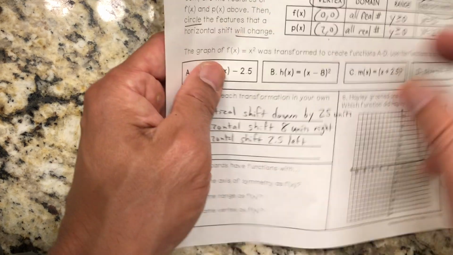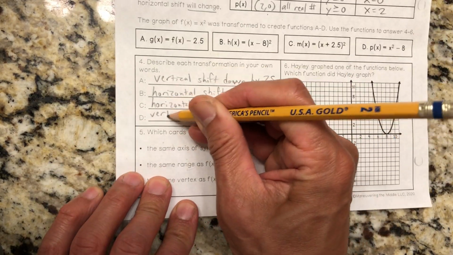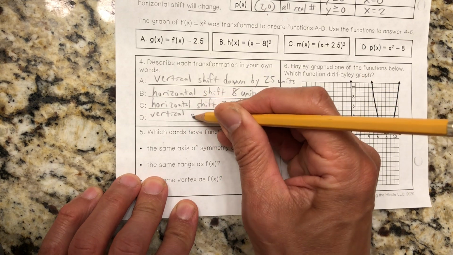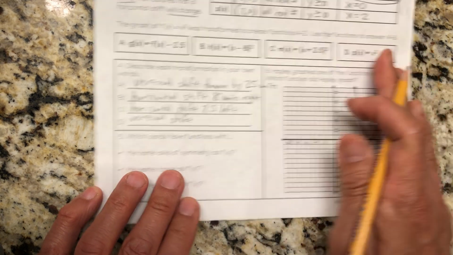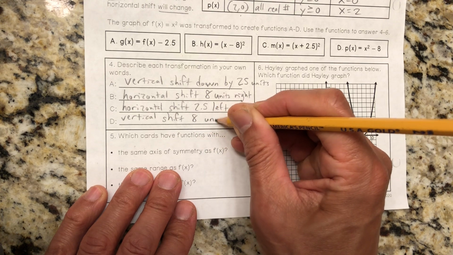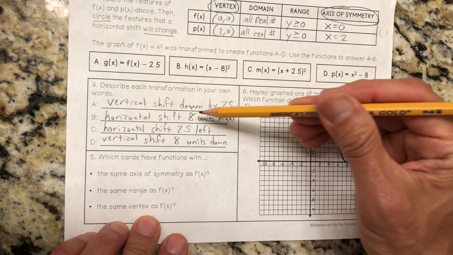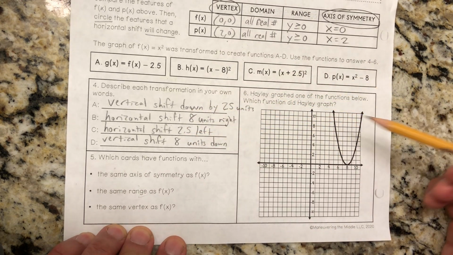So that's going to be a shift downwards. So this one represents a vertical shift 8 units down. Okay, hopefully you can read that. My writing got a little bit small.